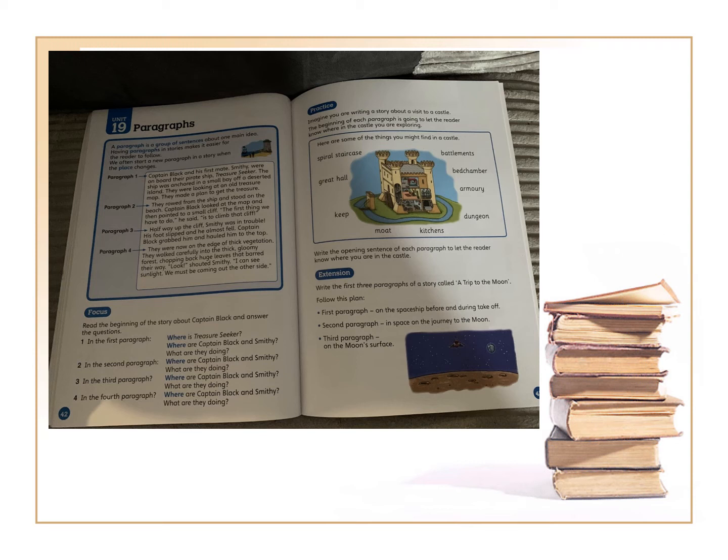For extension, you are going to write the first 3 paragraphs of a story called A Trip to the Moon. Follow the plan within the book. So the first paragraph will be on a spaceship before and during takeoff. The second paragraph will be in space on the journey to the moon. And the third paragraph will be on the moon's surface.